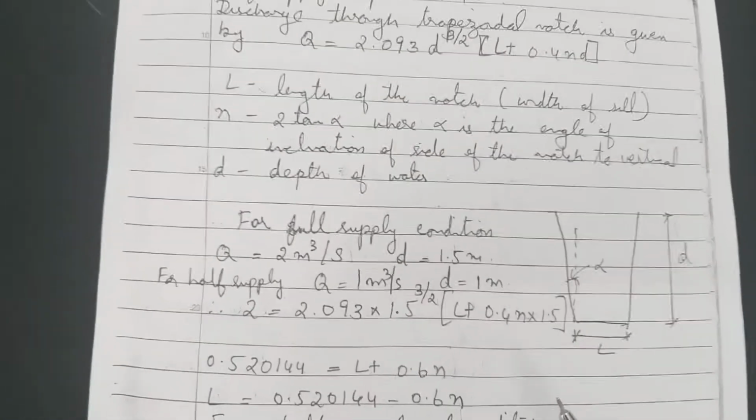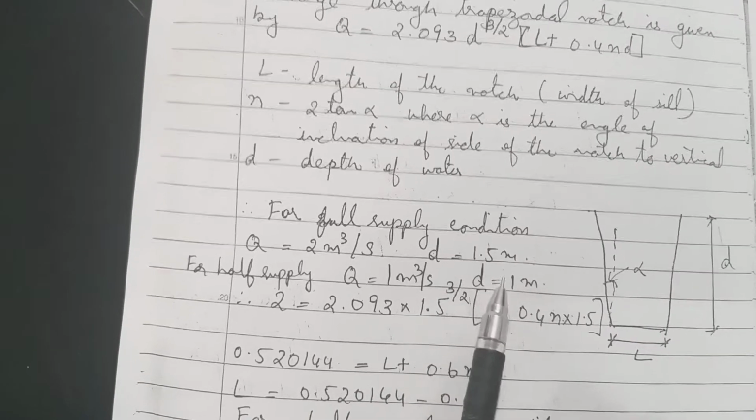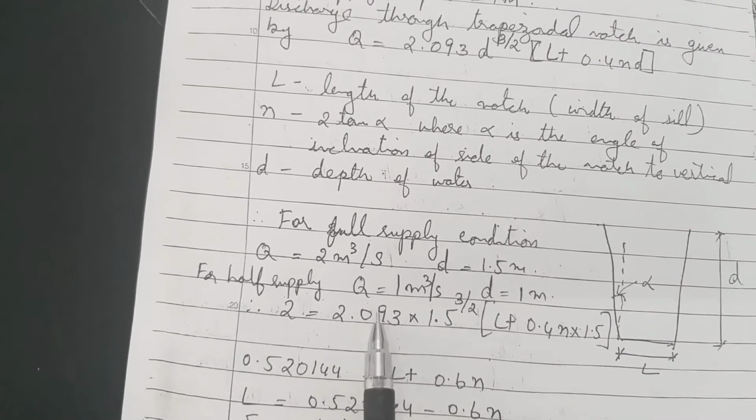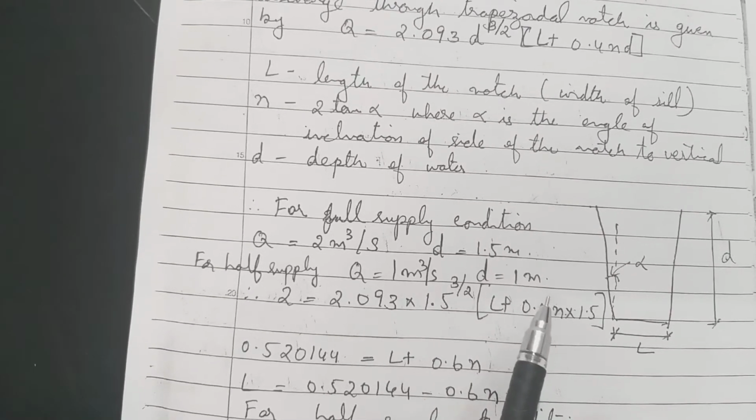So for full supply conditions, Q is given as 2 meter cube per second and D equal to 1.5. For half supply conditions, Q is equal to 1 meter cube per second and D equal to 1 meter.